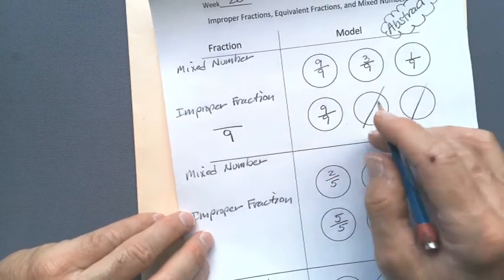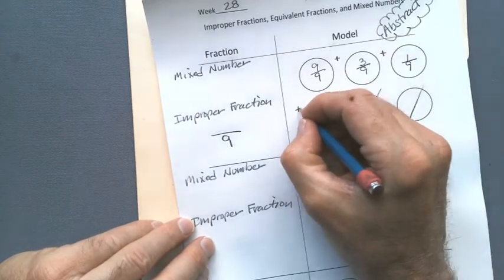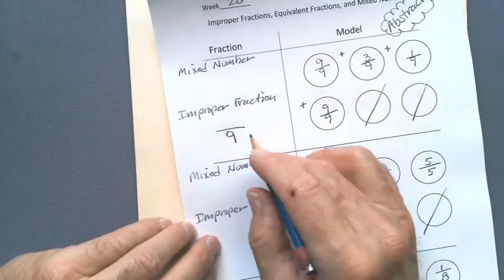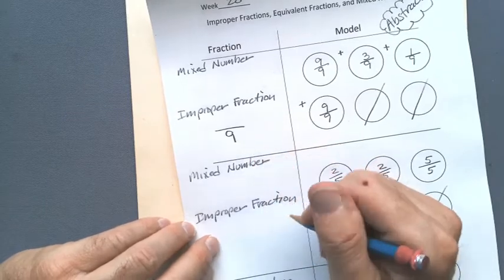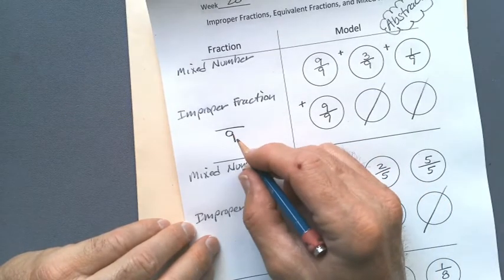So now we have to say, okay, this complete model, if we add these all together, has to be equivalent to what we have over here for our improper fraction. Now we already know that's 9ths. That was the easy part.